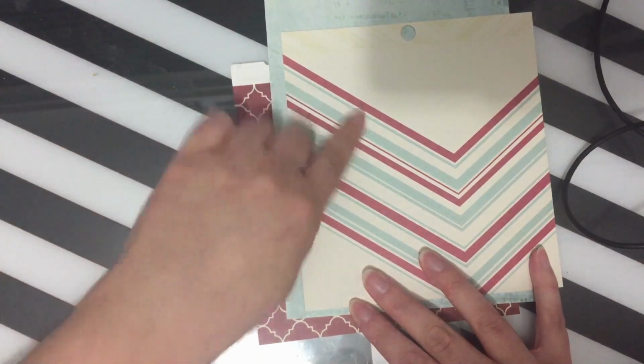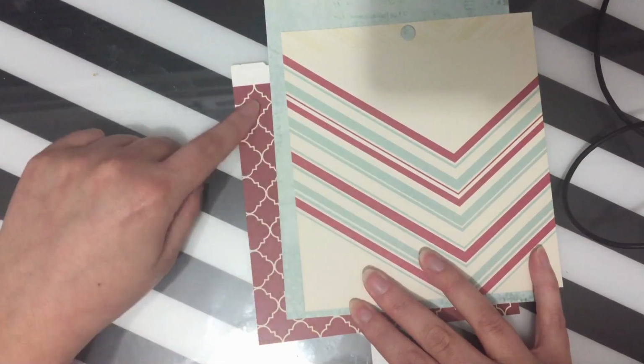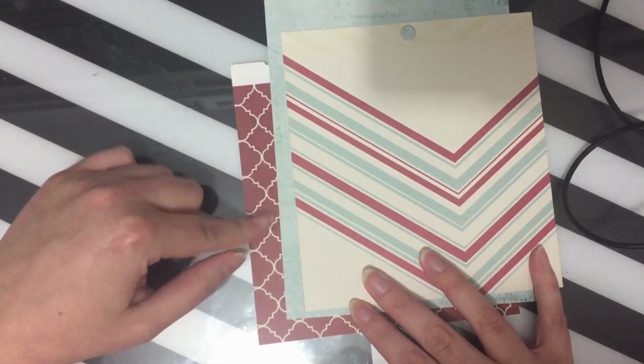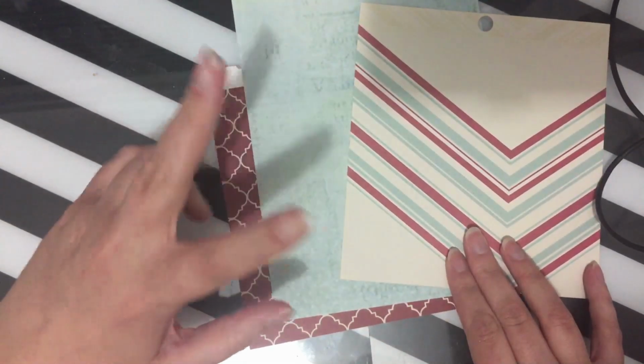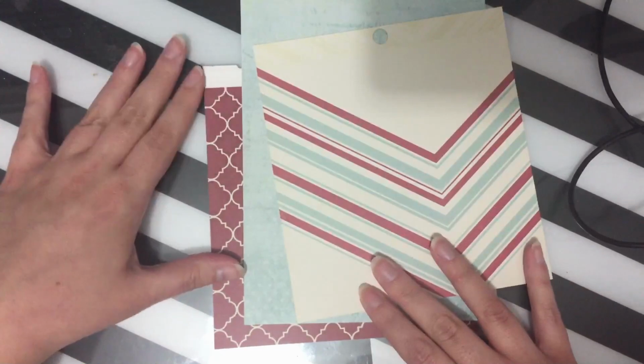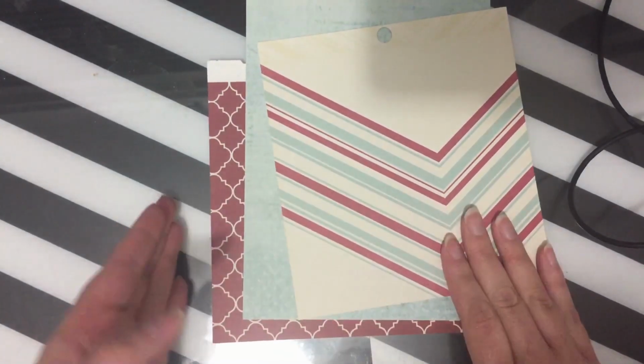So you have your large scale pattern here, a smaller one here, and then what reads solid there, so that works together, and that's quite nice for a masculine card.